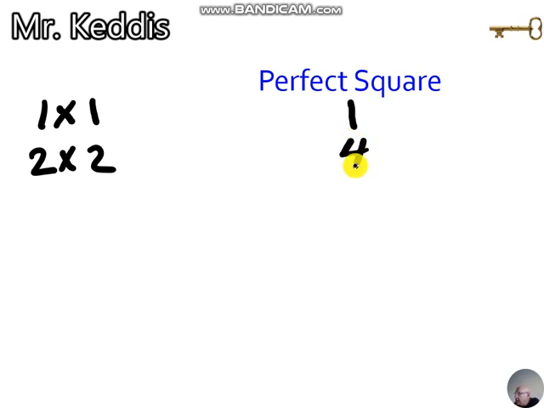We're going to talk about perfect squares. 1 times 1 equals 1. 1 is a perfect square, because I can write 1 as 1 squared. 2 times 2, I get 4. 4 is a perfect square.